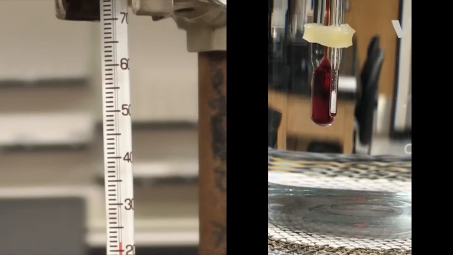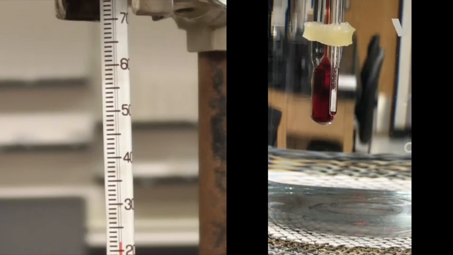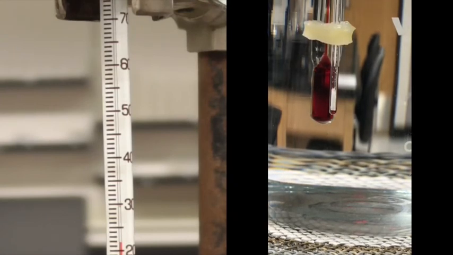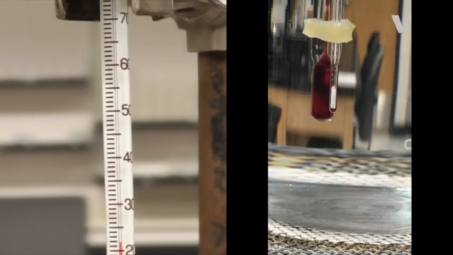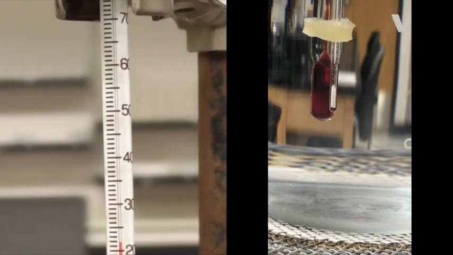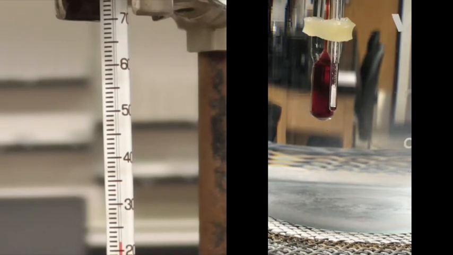And since this is trial one, we're going to do it pretty quickly. Just trying to figure out about where it melts. There we go, Bunsen burner going.